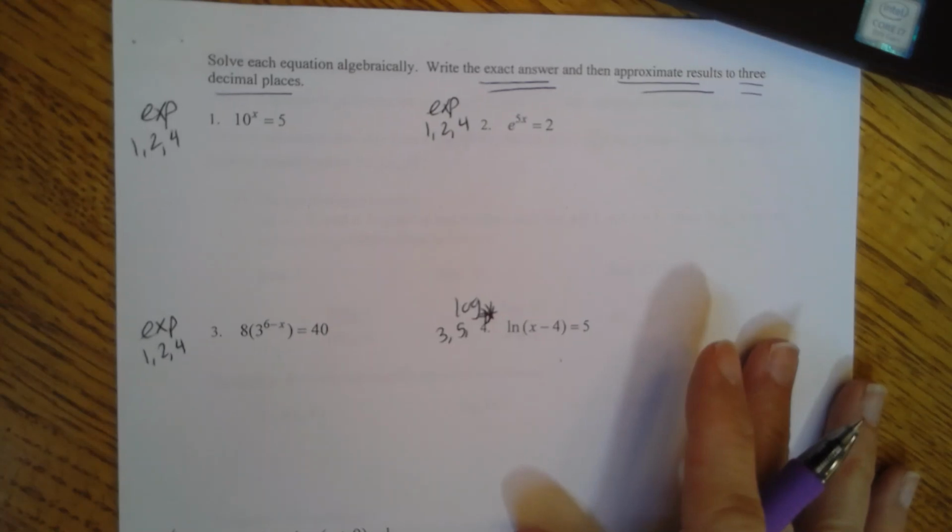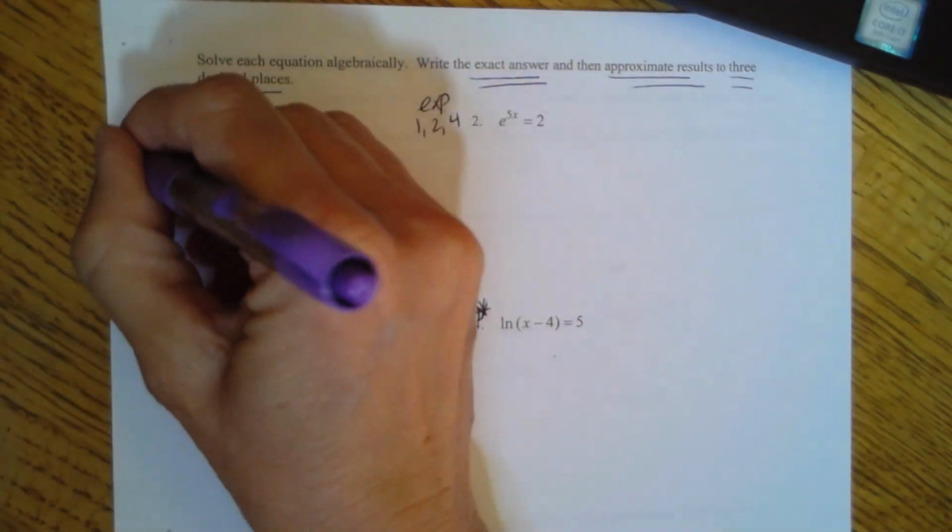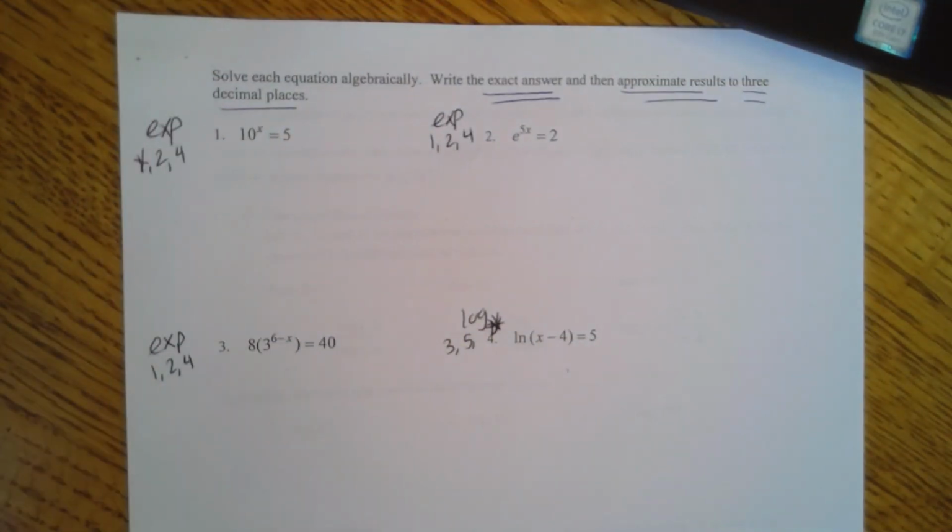So when we're asked for an exact answer and then an approximated answer, most likely strategy 1 is not going to work, because strategy 1 would mean we could have the same base, and that would probably turn out to be a nice integer or fraction value. So we probably need to stick with strategy 2 or 4 any time they ask for an exact answer and then an approximated answer. So I'm going to go ahead and do strategy 2.